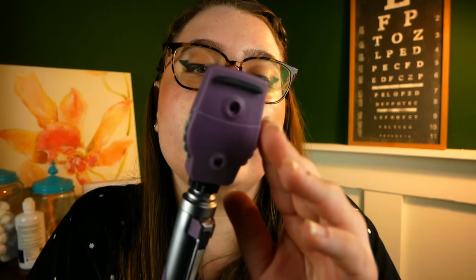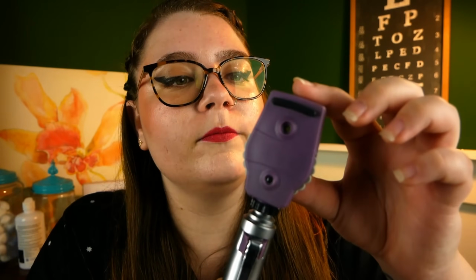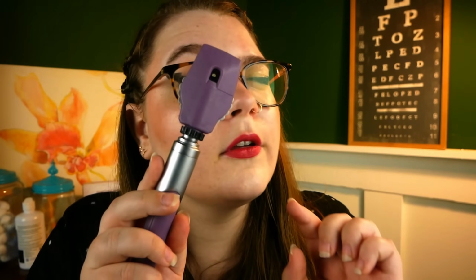So the fundoscopy is performed with an ophthalmoscope, and the ophthalmoscope here, I have a little dial so that I can zoom into your eyes, the little lens here. I have a light, the little rest for my eyebrow, and the lens right there.